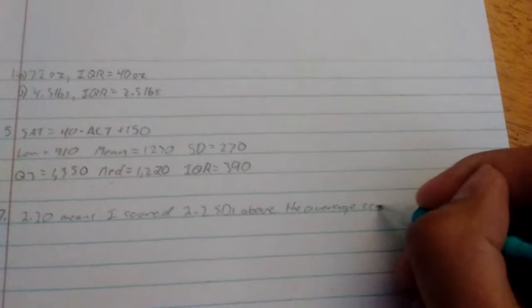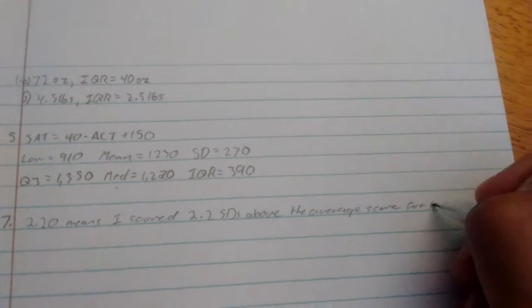What this means for you as a student, you can write as: 2.2 means I scored 2.2 standard deviations above the average score for this test.